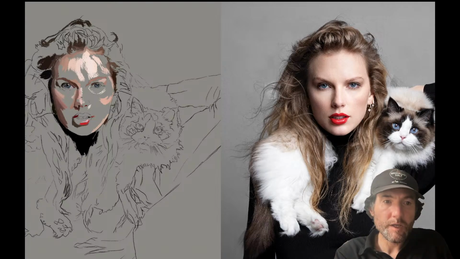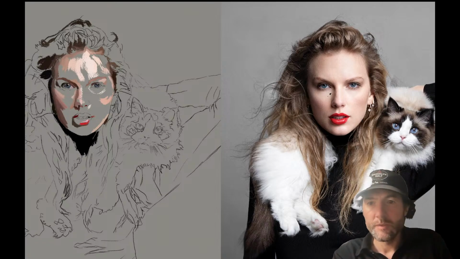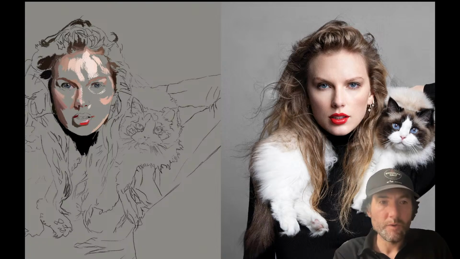You'd think, oh, I got her eyes, but in fact, when I was learning to paint, and as I continue to learn to paint, the nose, as my teacher used to say, is like the handle.